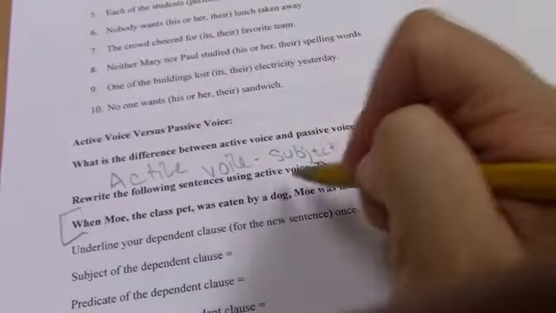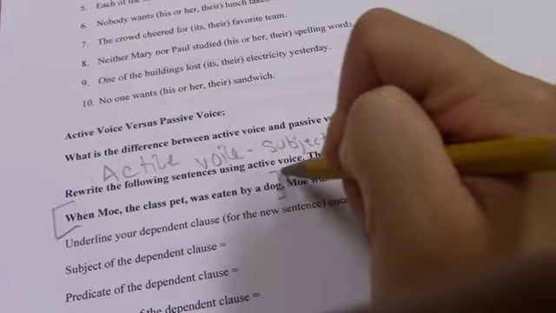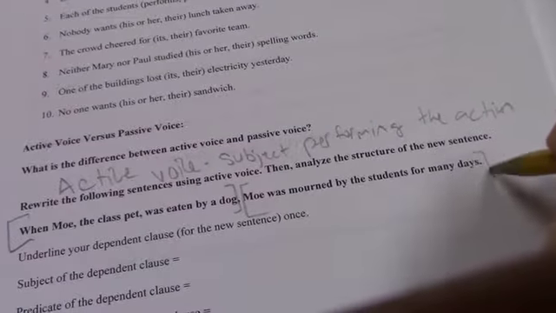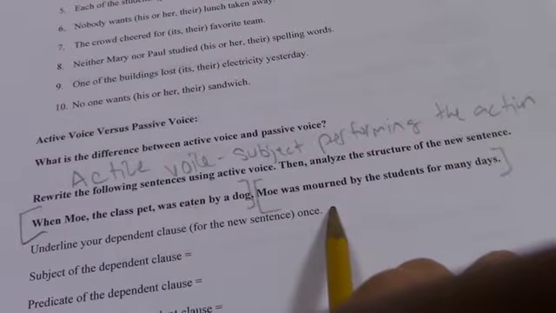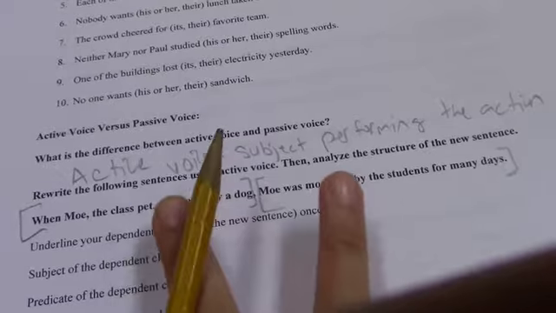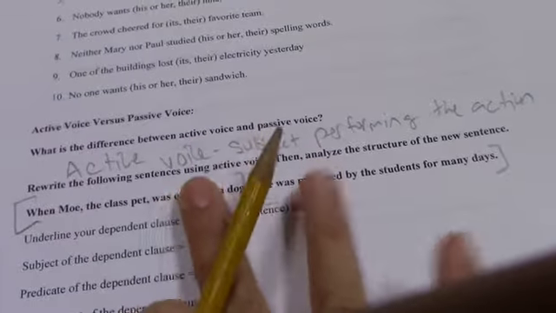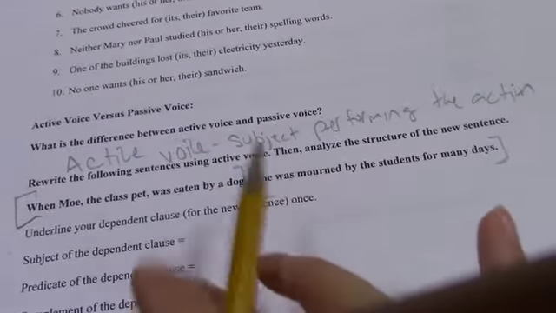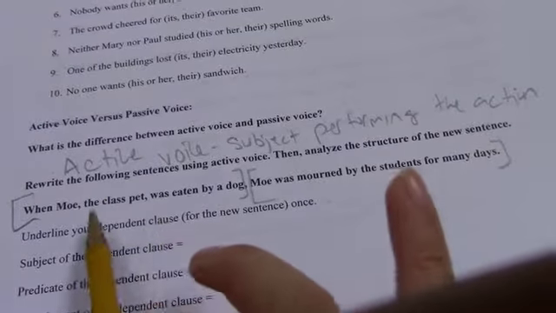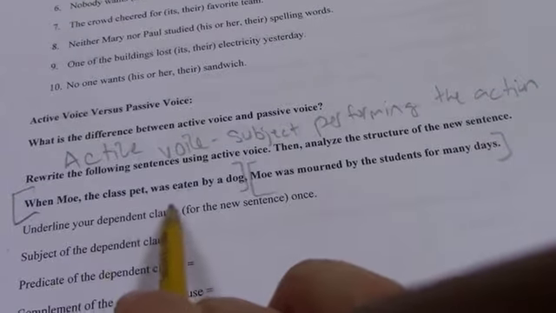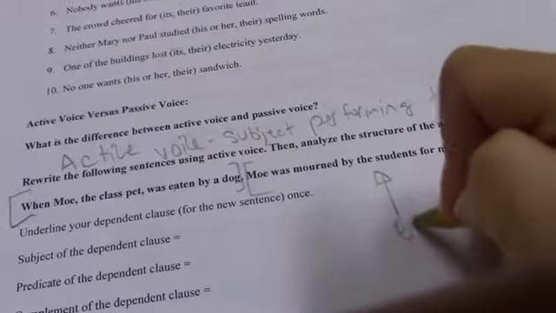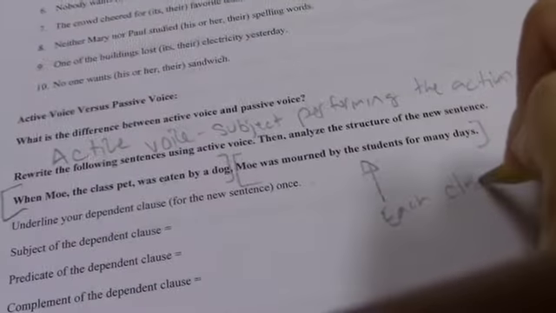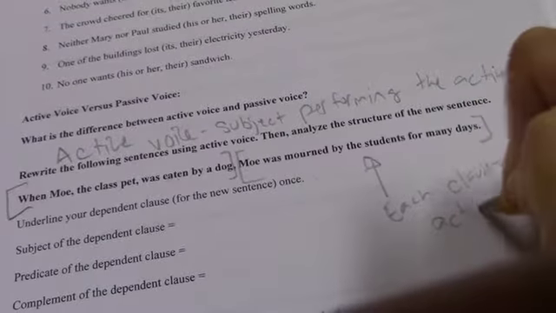Notice you have a clause here and an independent clause right here. Both of these clauses are in passive voice, so you need to write each clause in active voice.